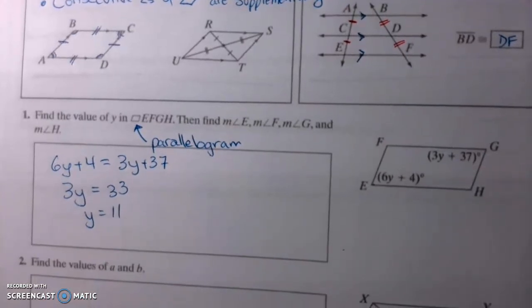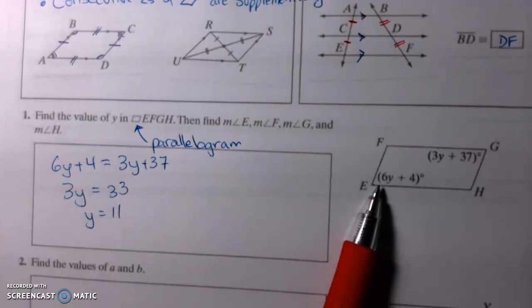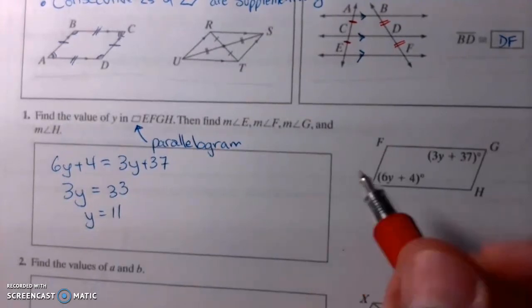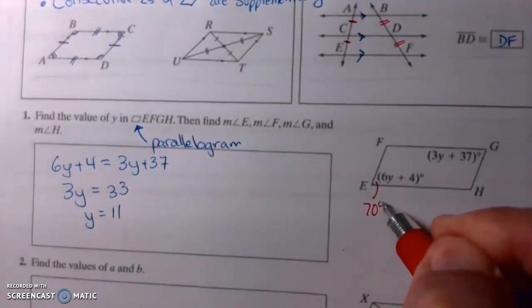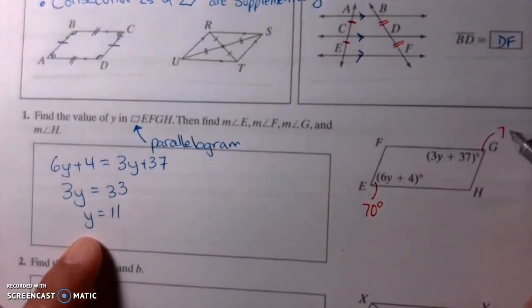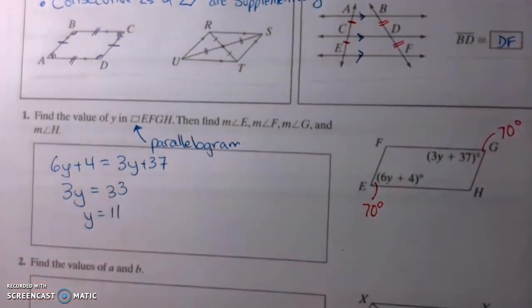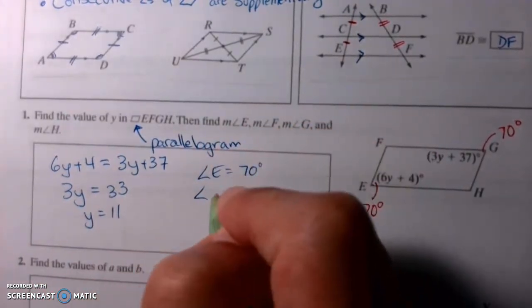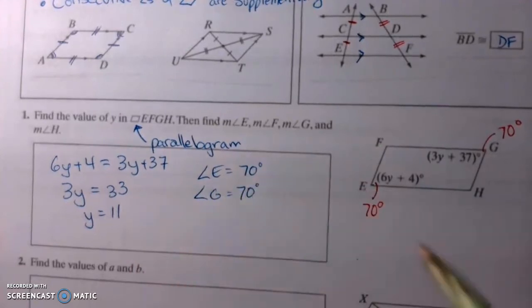Now once y is 11, you just plug it into this formula here. 6 times 11 plus 4, oops, I screwed that up. Plus 4, 70 degrees. So this is 70 degrees. 3 times 11 plus 37 will also be 70 degrees. So angle E is 70 degrees. Angle G is 70 degrees because they're opposite angles.